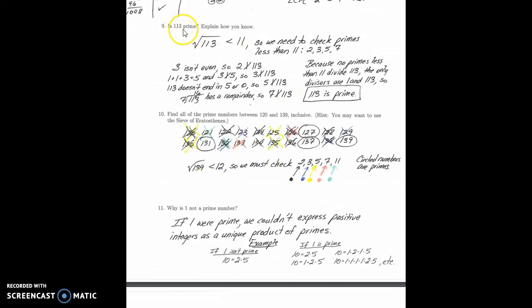If we're looking for whether a single number is prime, we want to take the square root of that number, and then we want to go up until that square root. So notice that whatever this 113 is, the square root of 113 is less than 11, because 11 squared would give us 121. So we just need to check the primes that are less than 11, which are 2, 3, 5, and 7.